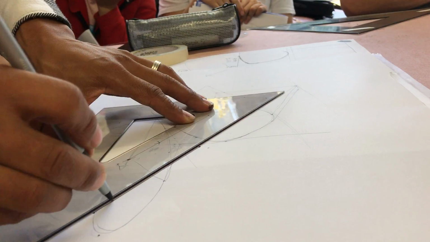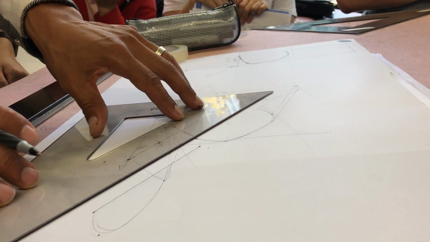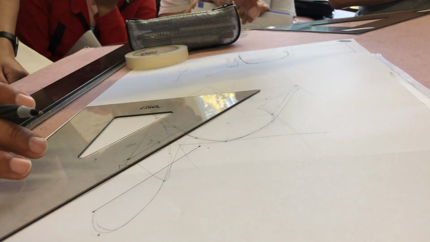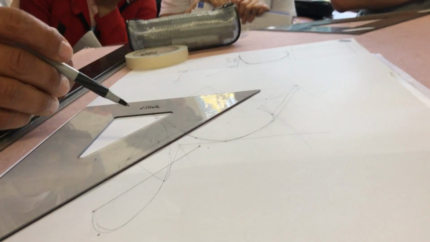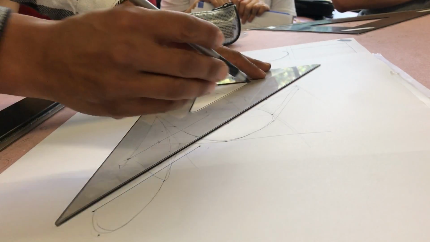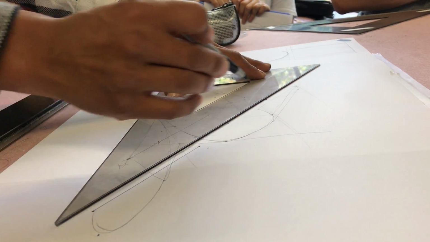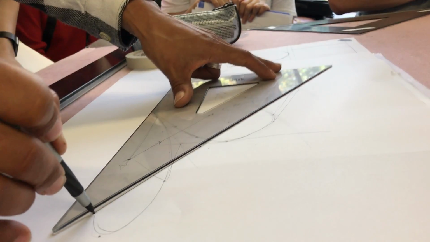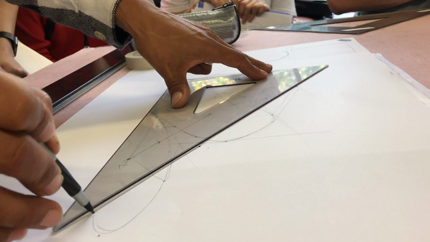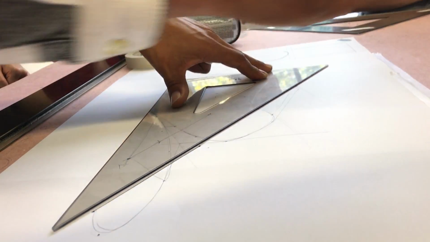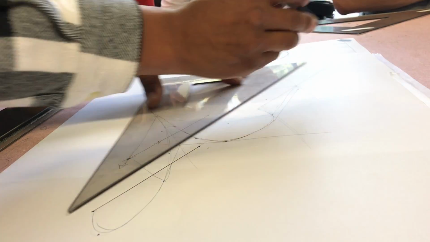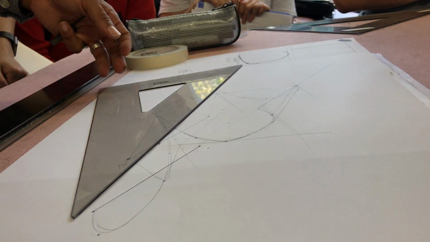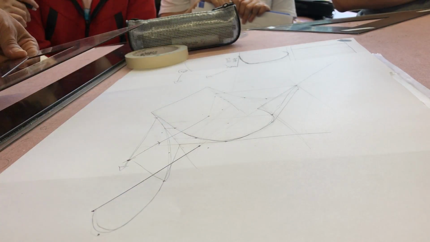That line's not going to go back to my left vanishing point, even though it looks like it might. It's actually going to go back to the same vanishing point that this goes back to, because they're parallel. Parallel lines always meet at the same vanishing point. Just somewhere over there, okay?